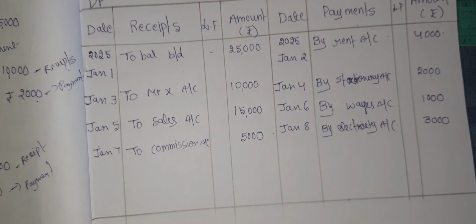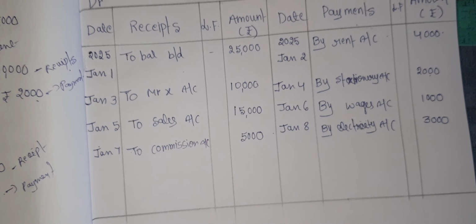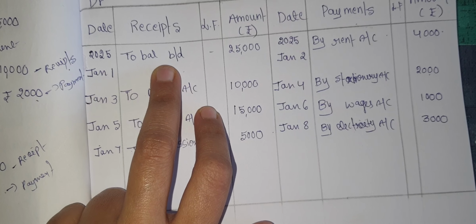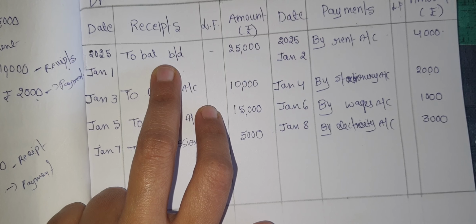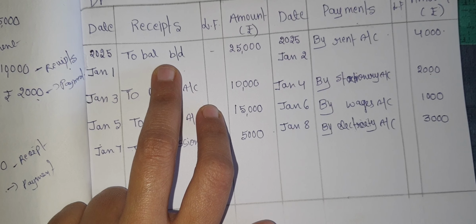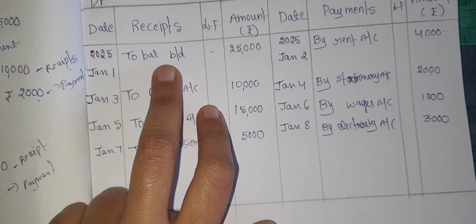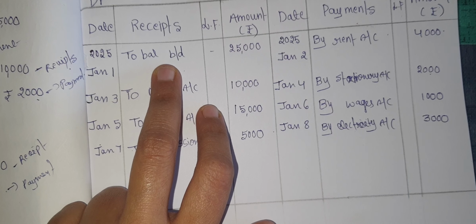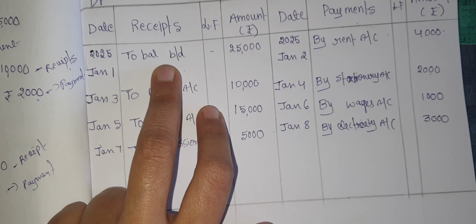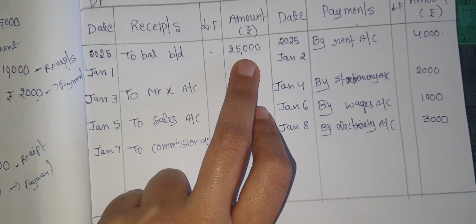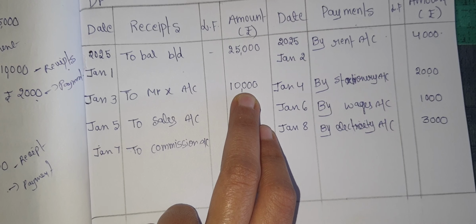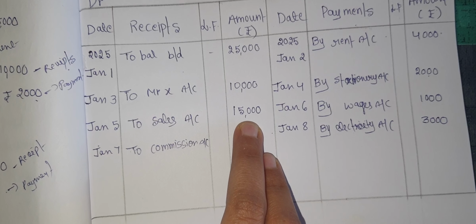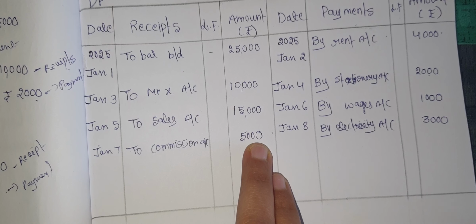Now we will check the total receipts and payments. So the total receipts are, first one is rupees 25,000 plus 10,000 plus 15,000 plus 5,000.